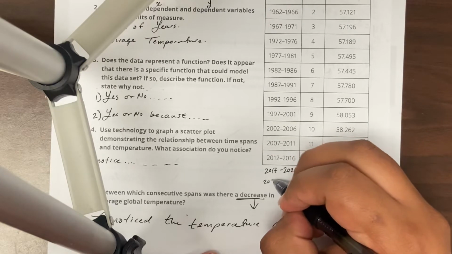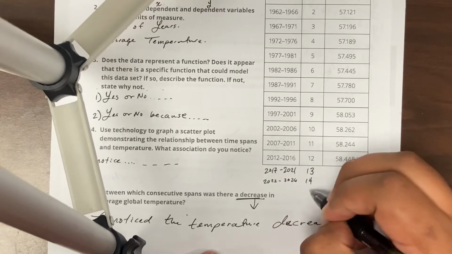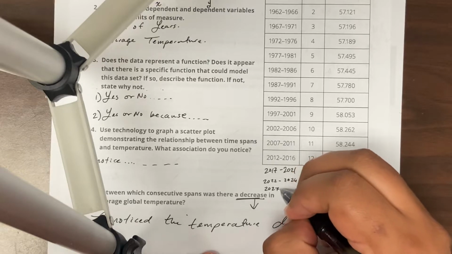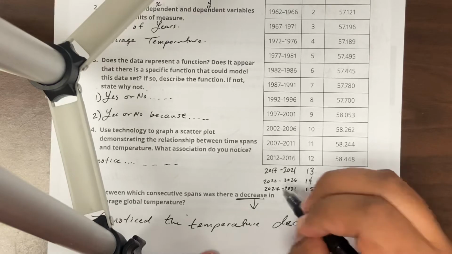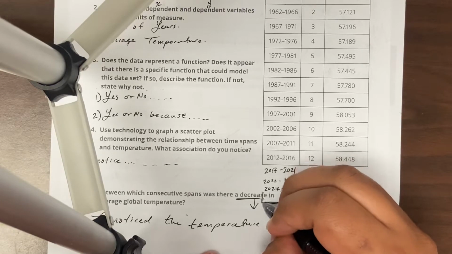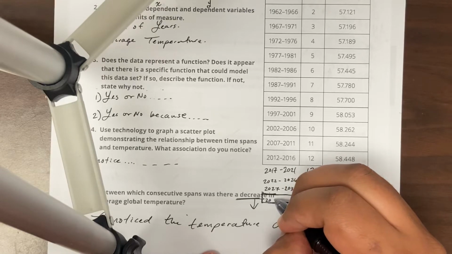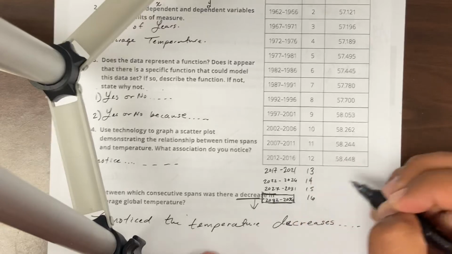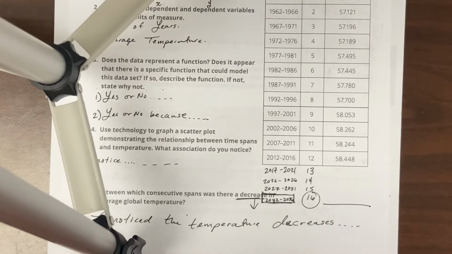That is from 2022 to 2026. 15. That is from 2027 to 2031. Here we go. 16. That's my number. I don't want to really write on top of that, but okay. 2032 to 2036. We actually worked it out. We found out what our x value is. Let's find out our y.